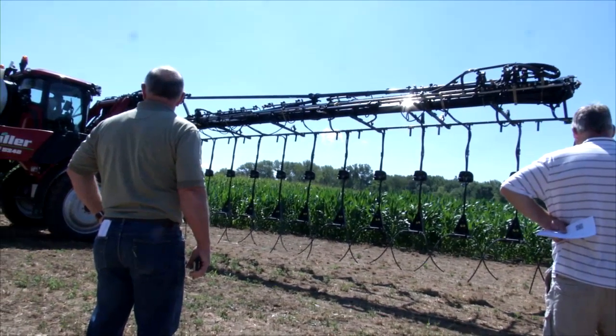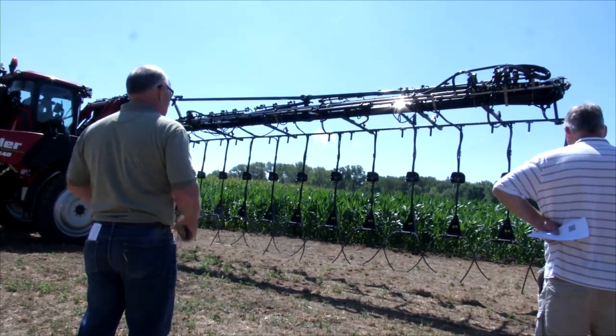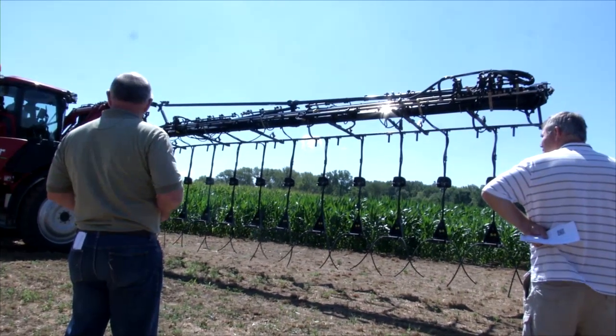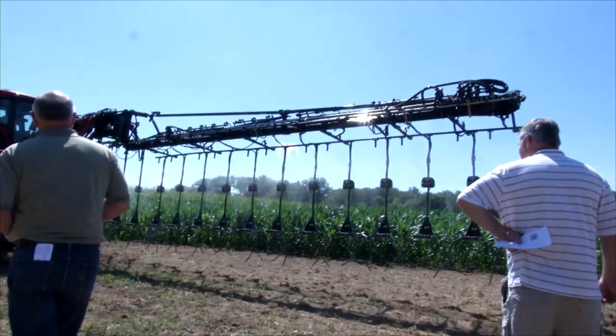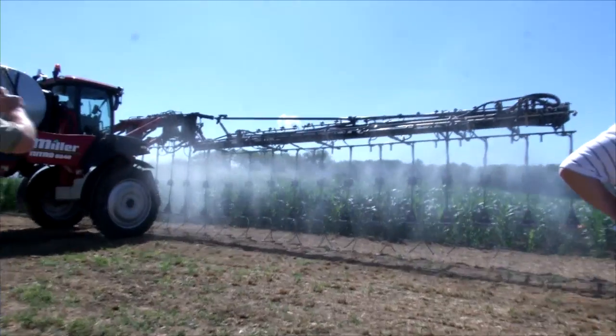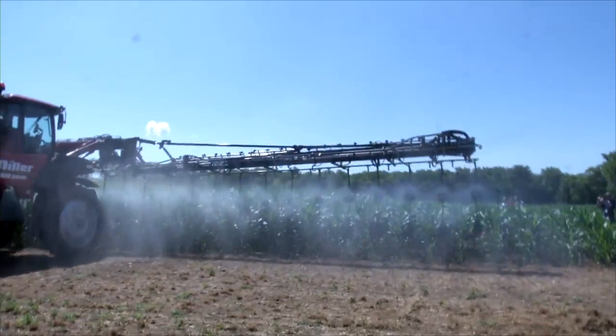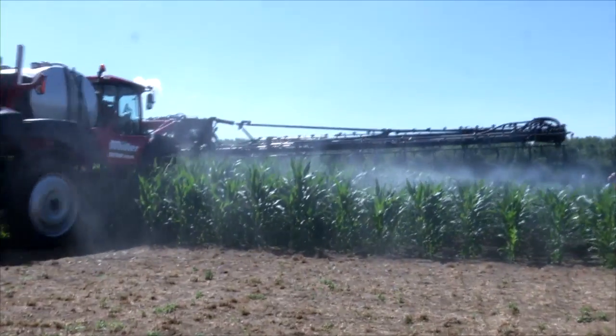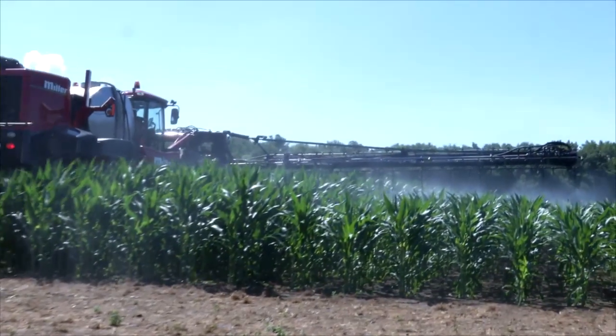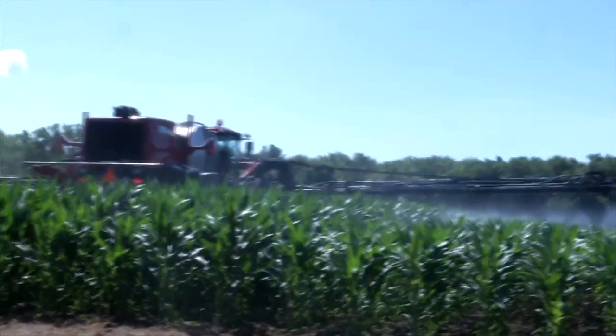Okay, we're going to prep up. This is the Miller. Now we've customized this to have a split tank so we can do both a fungicide as well as a nutrient application at the same time. The things that I want you to pay attention to is we're going through V11 corn as well as V9 corn. Look at the coverage.